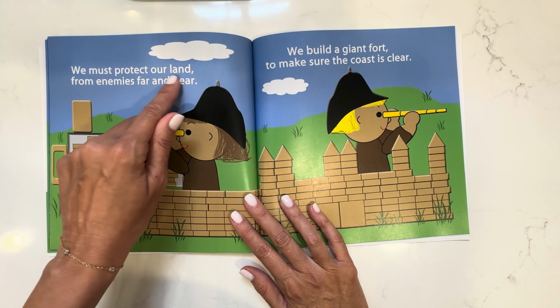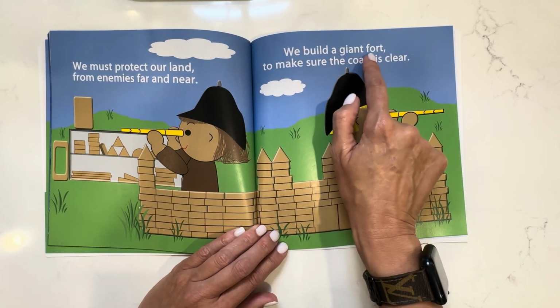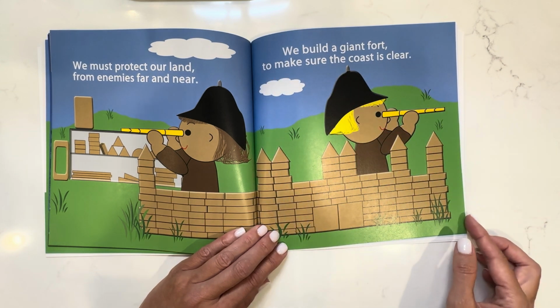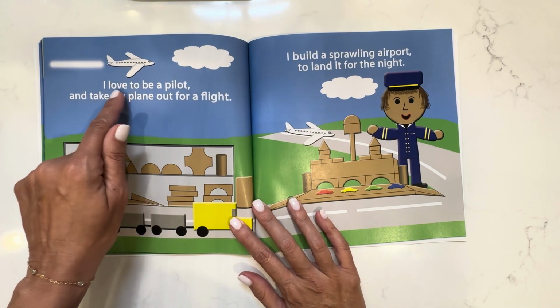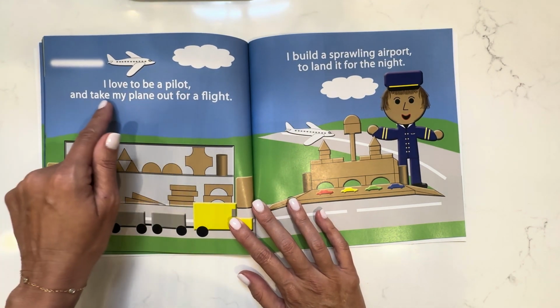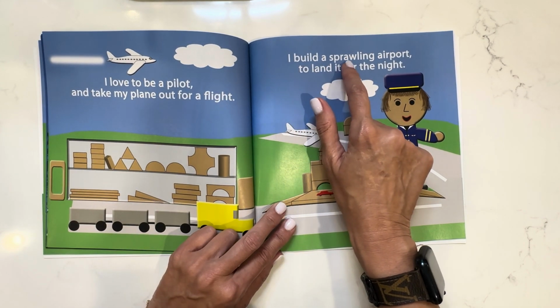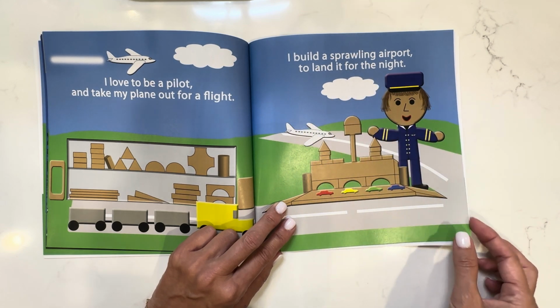We must protect our land from enemies far and near. We build a giant fort to make sure the coast is clear. I love to be a pilot and take my plane out for a flight. I build a sprawling airport to land it for the night.